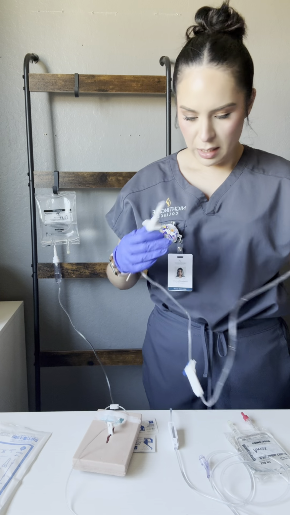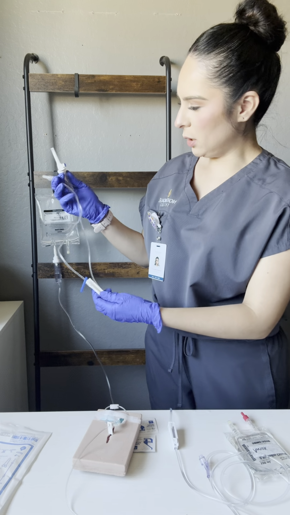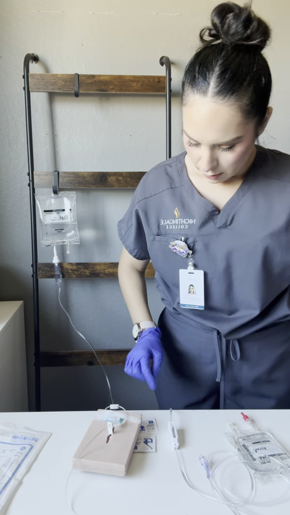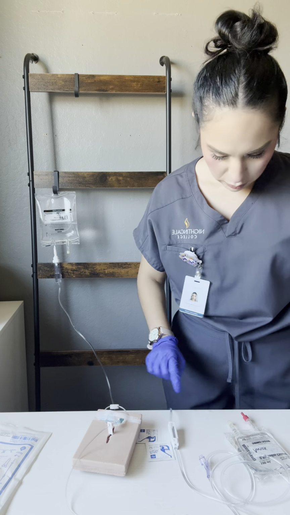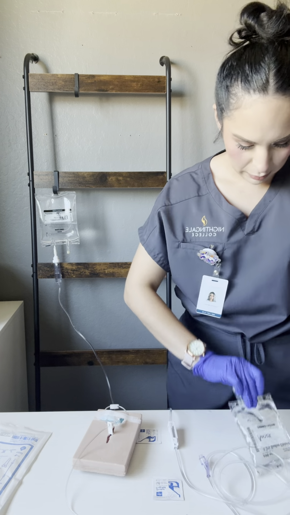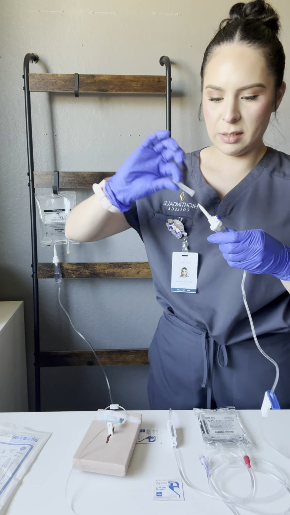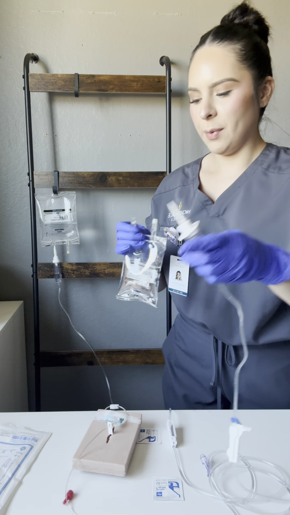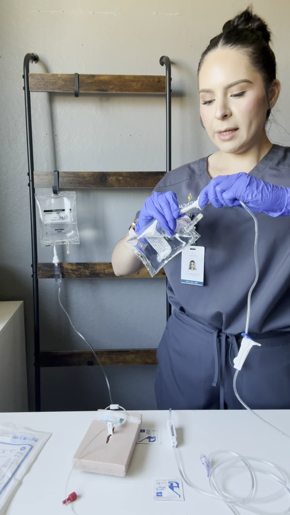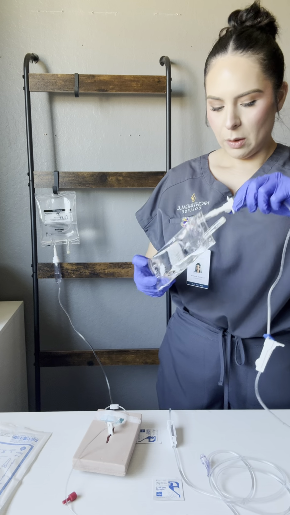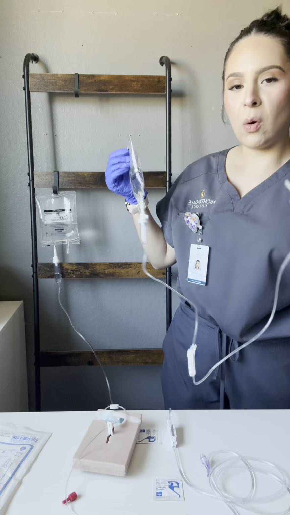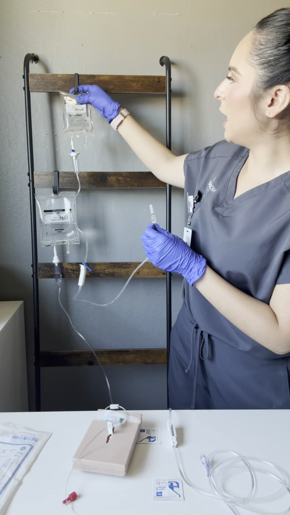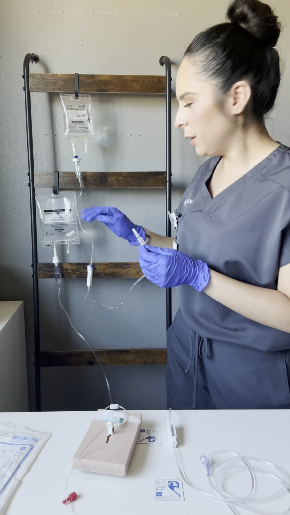I'm going to open up my secondary tubing set, which is going to be for my amoxicillin. And I am going to want to make sure that the roller clamp is rolled down so that our line is closed. I am going to also want to remove the spike end and then this end cap. And then we're going to spike our bag. We are, again, going to want to make sure that our bag is hanging at least 30 inches above the IV site and that we're hanging our piggyback above our fluid.